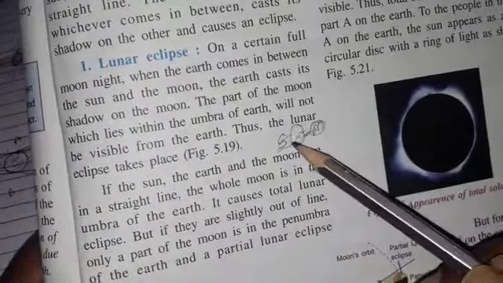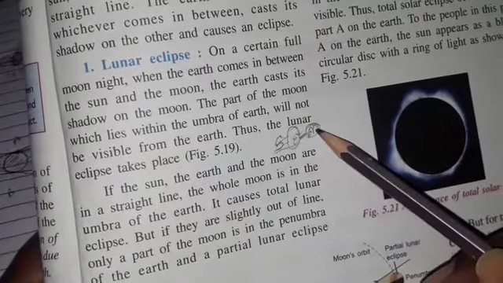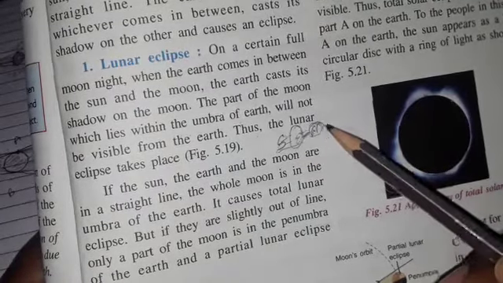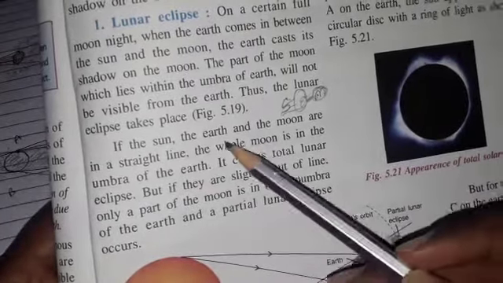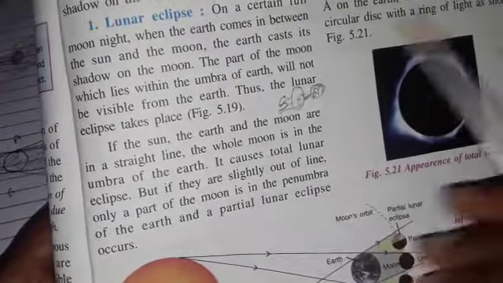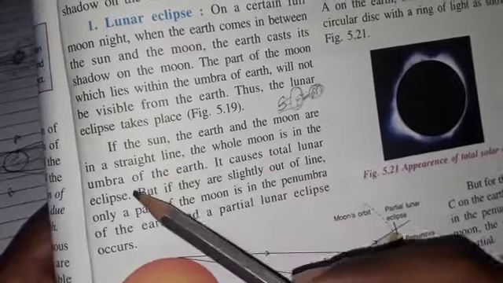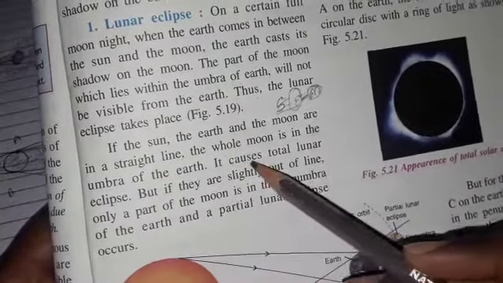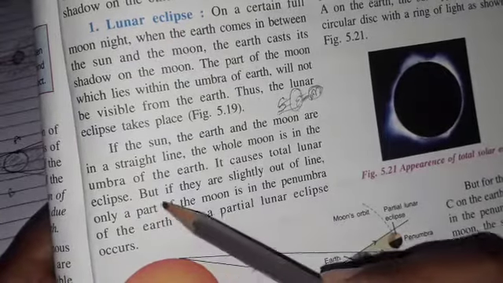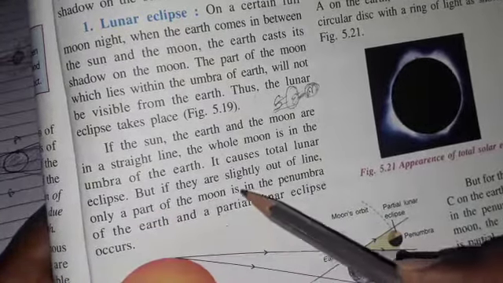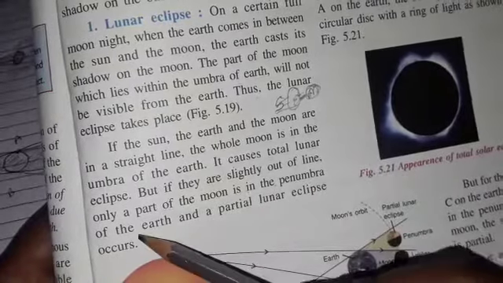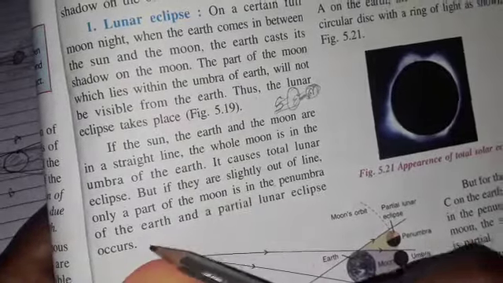So it's very simple, class, the shadow of the earth is there, that's why there is a lunar eclipse. If the sun, the earth and the moon are in a straight line, the whole moon is in the umbra of the earth, and it causes a total lunar eclipse. But if they are slightly out of line, only a part of the moon is in the penumbra of the earth and a partial lunar eclipse occurs.